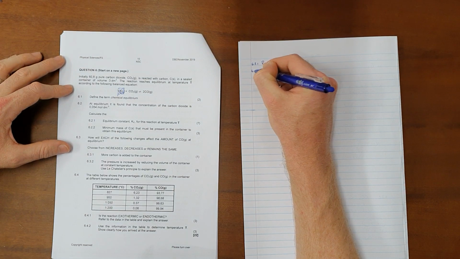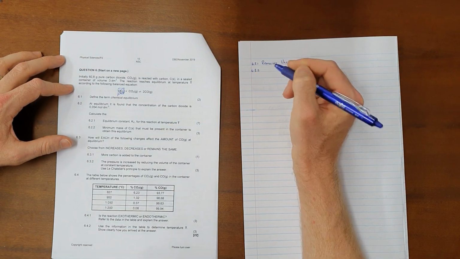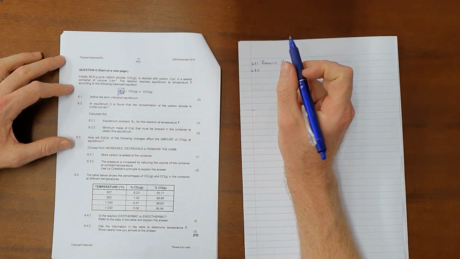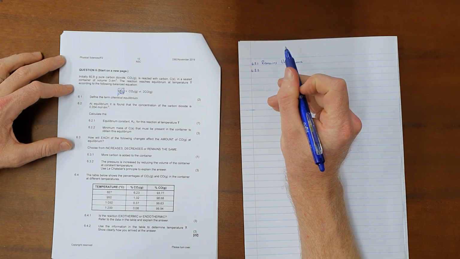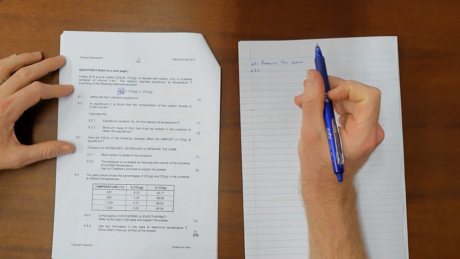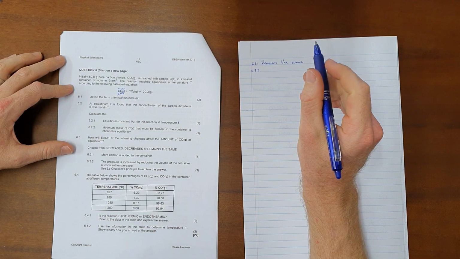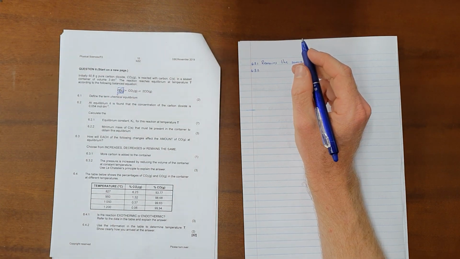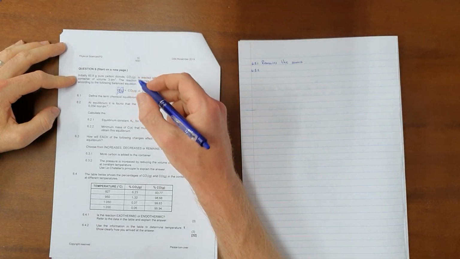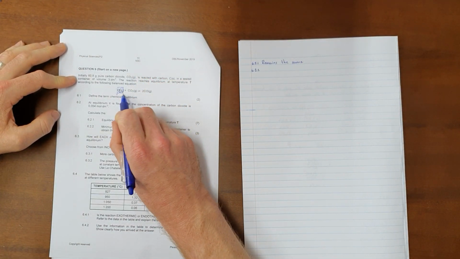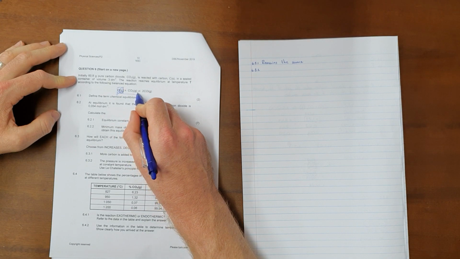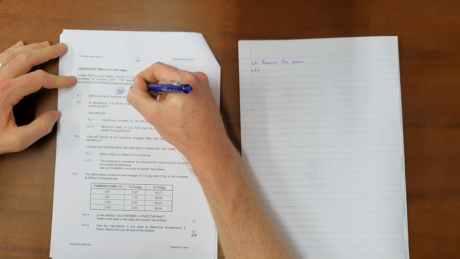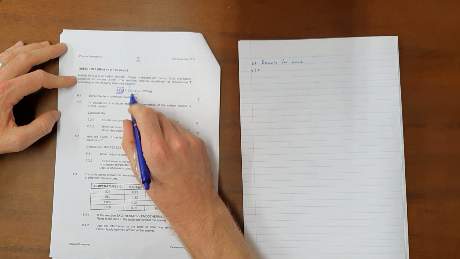Question 6.3.2 says, the pressure is increased by reducing the volume of the container at constant temperature, and use Le Chatelier's principle to explain the answer. In order to answer this, we need to realize that the reactant side of this reaction, once again ignoring the solids, has only one molecule or 1 mole of gas present.